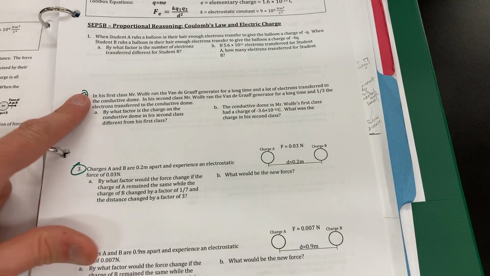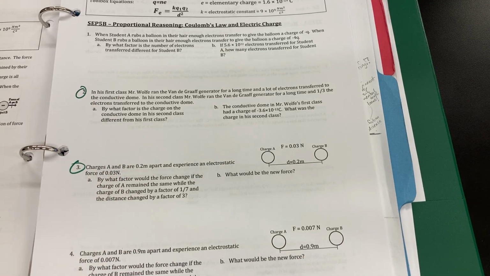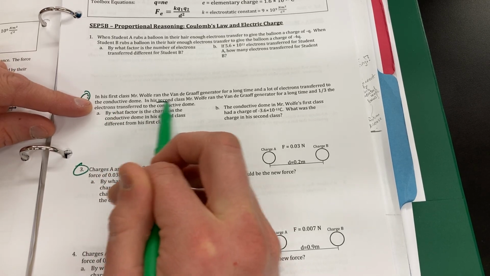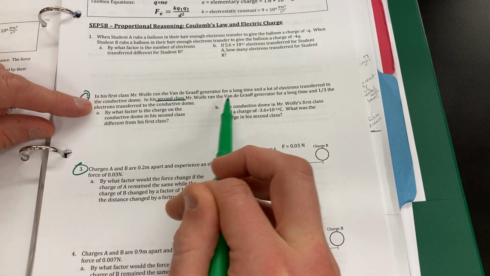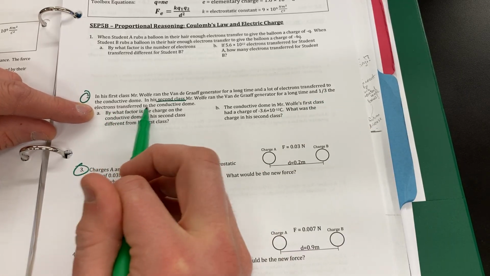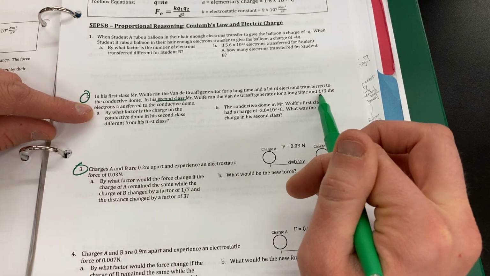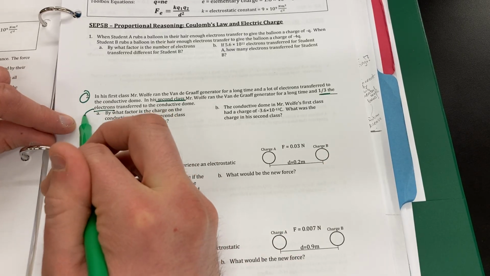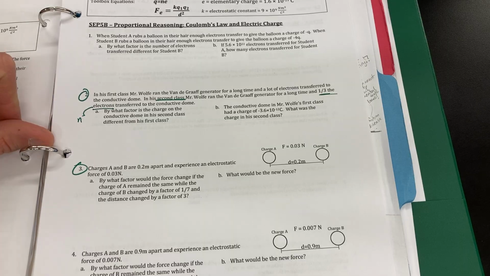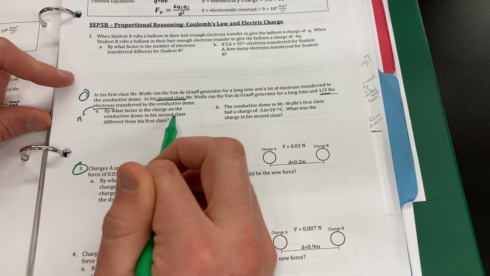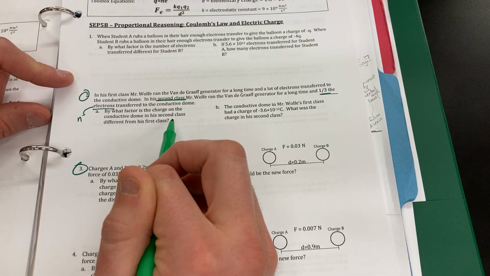And so for numbers 2 and 3, in his first class, Mr. Wolfe ran the Van de Graaff generator for a long time. A lot of electrons transferred to the conductive dome. In his second class, so this is the new situation, Mr. Wolfe ran the Van de Graaff generator for a long time, and 1/3 of the electrons transferred to the conductive dome. So it looks like 1/3 of the electrons, all right? When I see the number of electrons, I know that that's variable n, so I'm just going to start to annotate. And it's going to ask by what factor is the charge on the conductive dome in his second class different from his first class, all right?